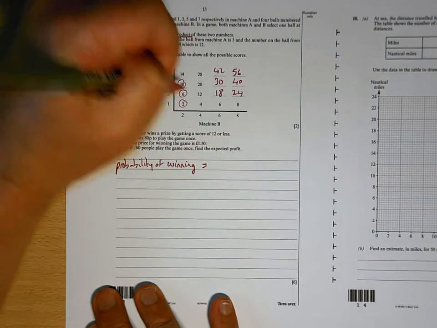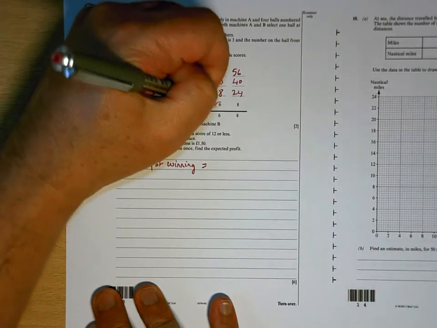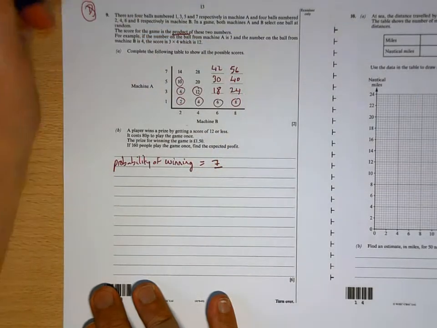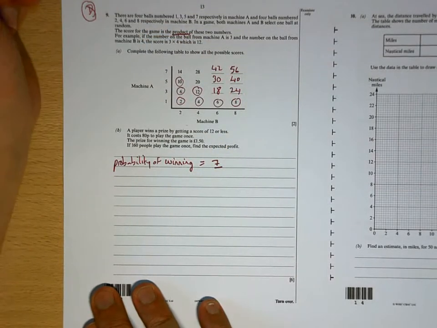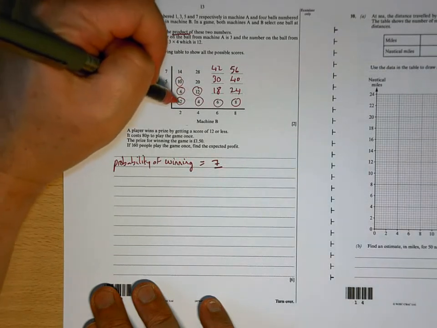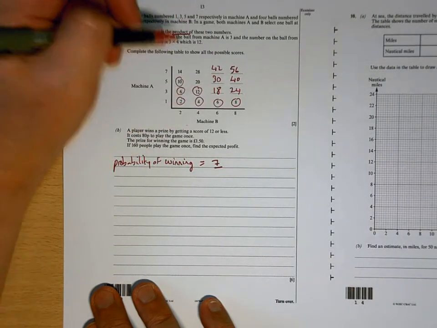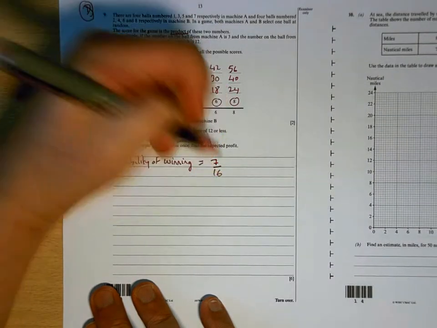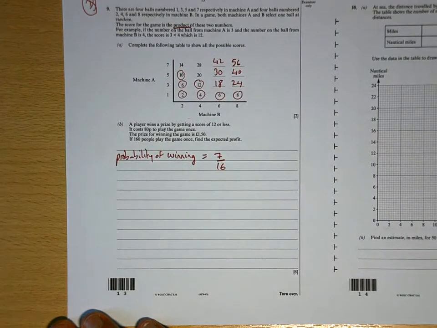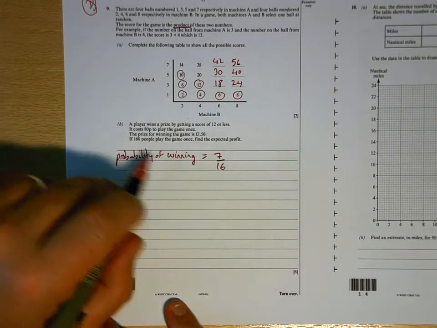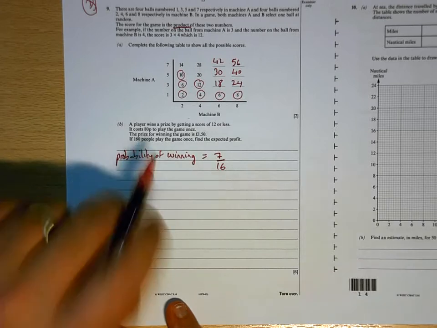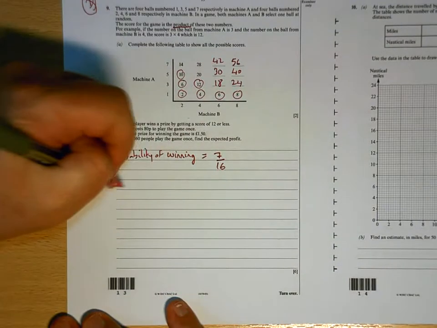So the probability of winning is going to be the number of ways of getting 12 or less. 1, 2, 3, 4, 5, 6, 7. Out of all the numbers that are there. And all the numbers that are there, you've got 1, 2, 3, 4 by 1, 2, 3, 4, 16 numbers there. So the chances of you winning this game are 7 out of 16. So before we worry about the money, let's see how many people you'd expect to win if 160 people play.